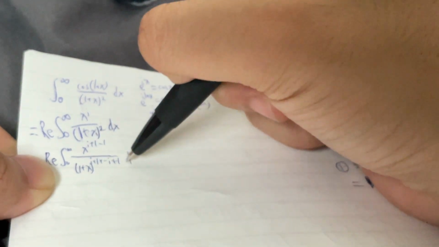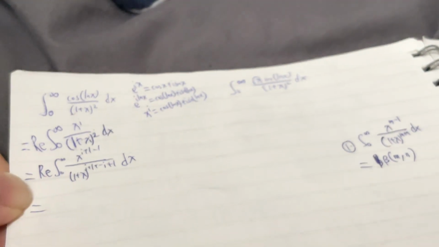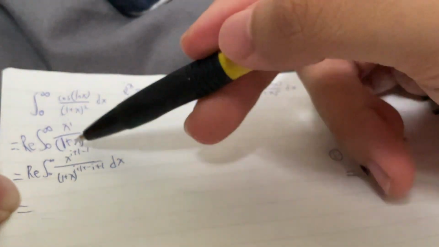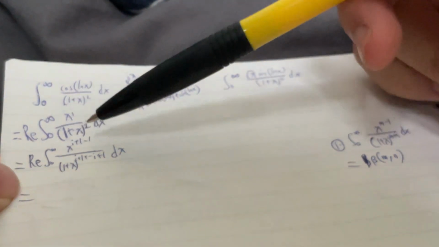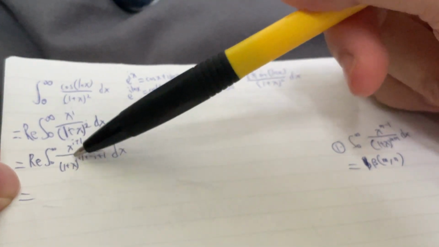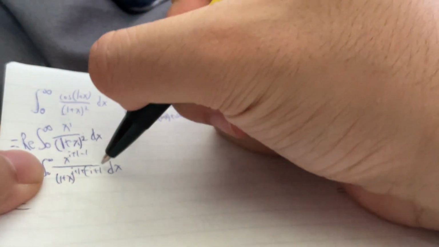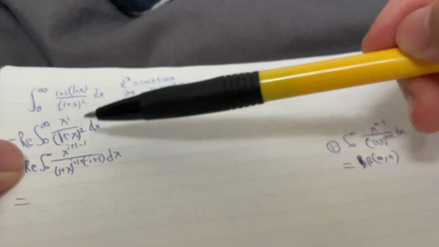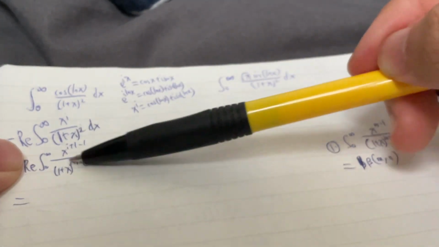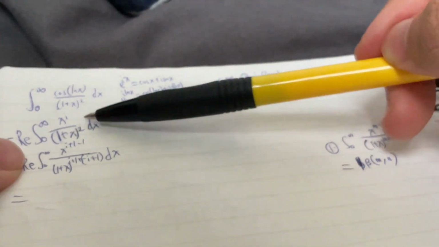So i plus 1 is just our m, and this is our m plus n, with power 2 from the original square.